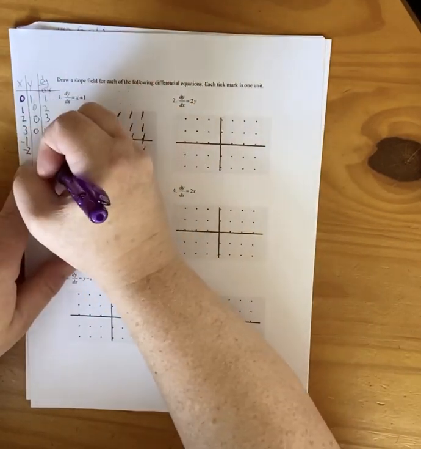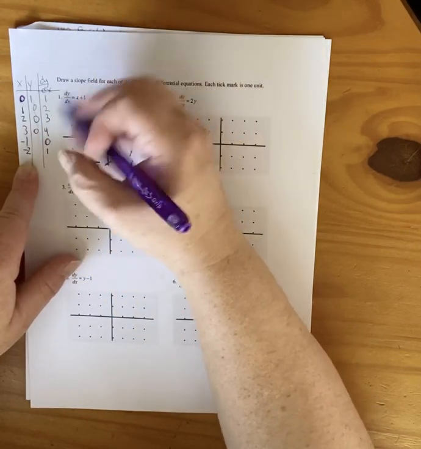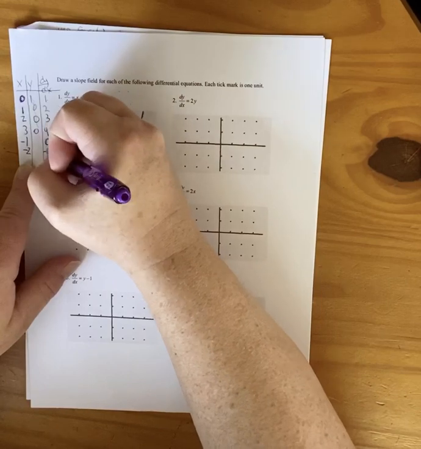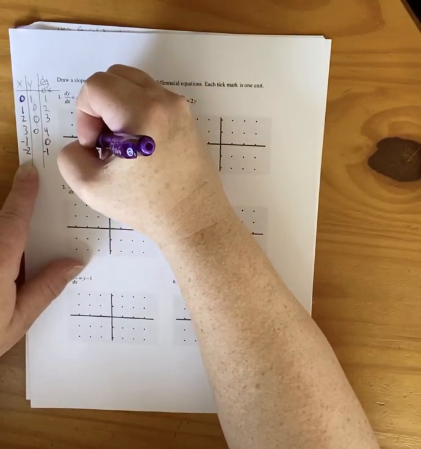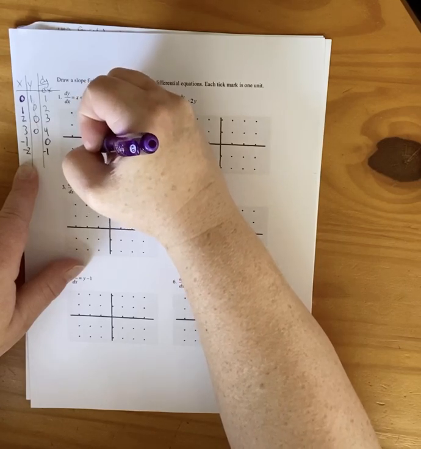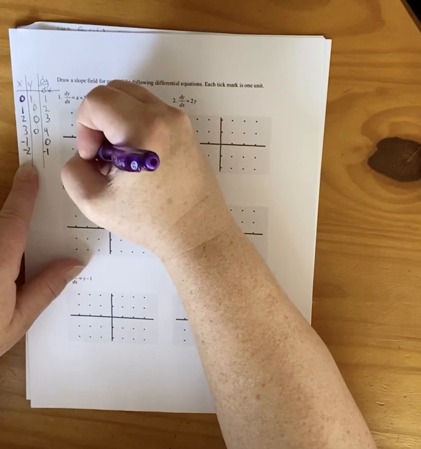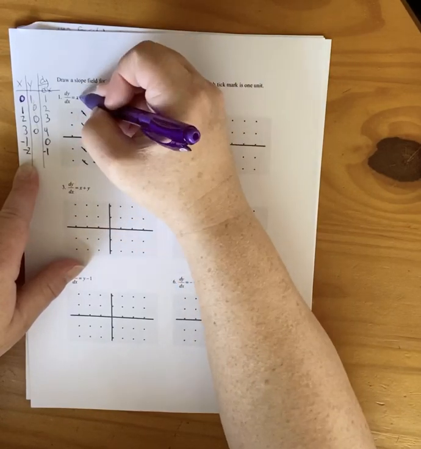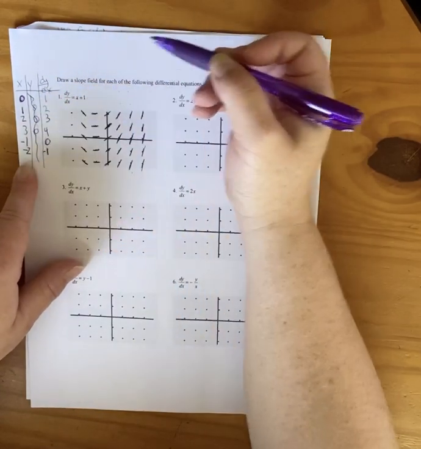Negative 2. What's negative 2 plus 1? It's just a positive 1. I'm sorry, it's a negative 1. Can't add, math teacher. Negative 2 plus 1 is a negative 1. So here I am at negative 2. Down 1, right 1. So they're all going to look like this. Why do they repeat on this one? Because there's no y plugging in. So the y doesn't matter.